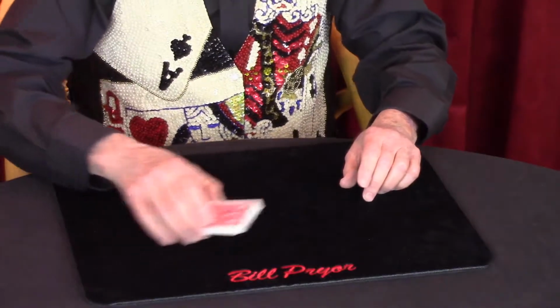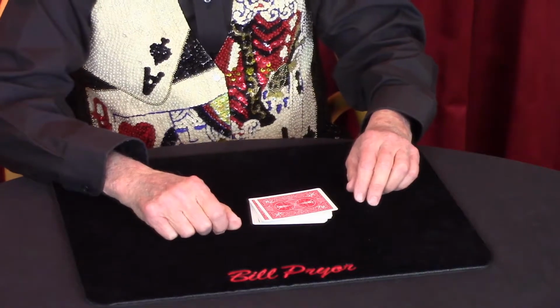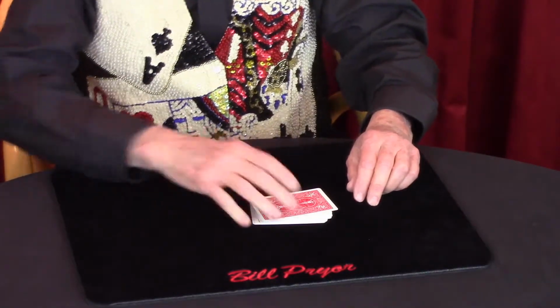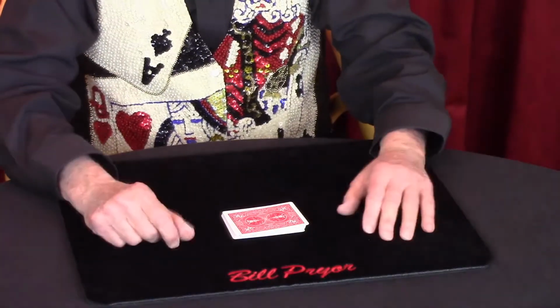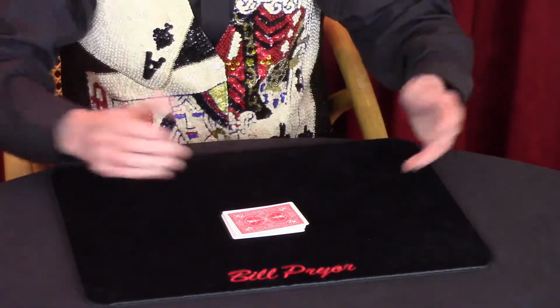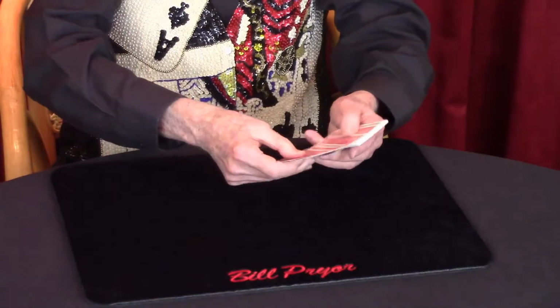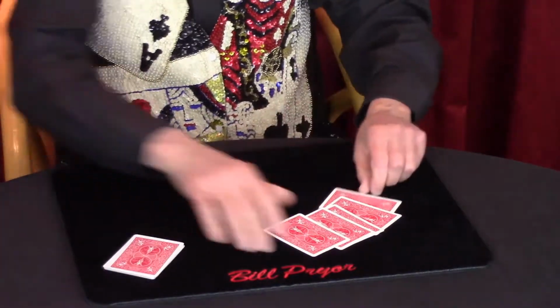And now for the explanation. Hate to say this, but you cheated a little bit. This actually uses a false shuffle that many magicians aren't aware of, and many are, of course. Any 5 cards can be selected.